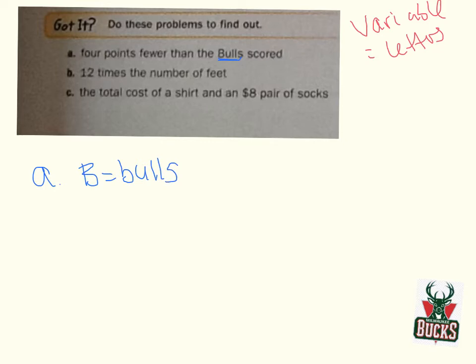So I always need you to tell me what your variable is and what it stands for. And then you're going to write your sentence. So I have 4 points fewer than the Bulls. Well, I know that fewer means subtraction. So I have the Bulls, and I have 4 fewer. So my answer is B minus 4. And that's all I'm doing to solve these.